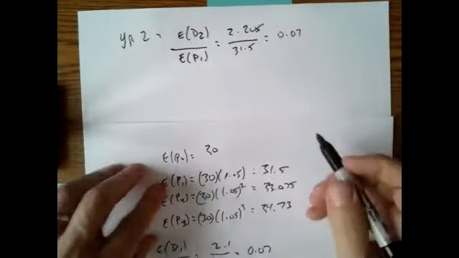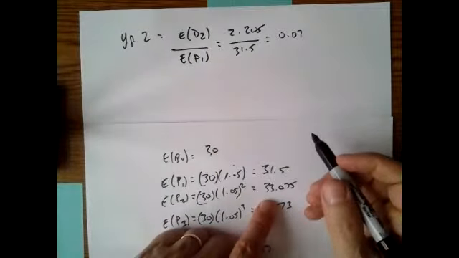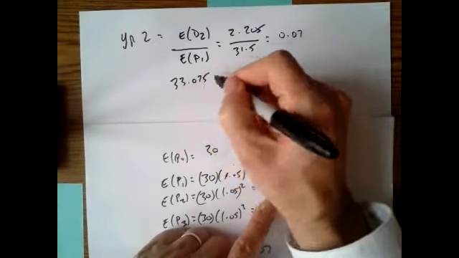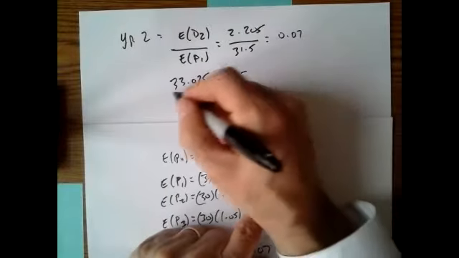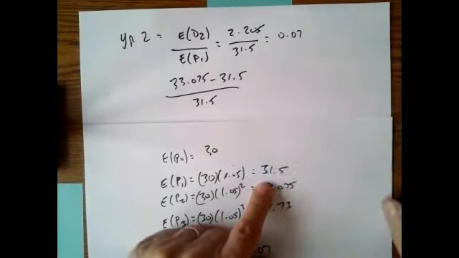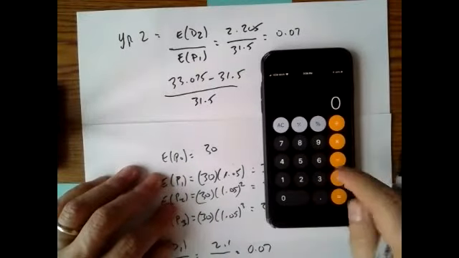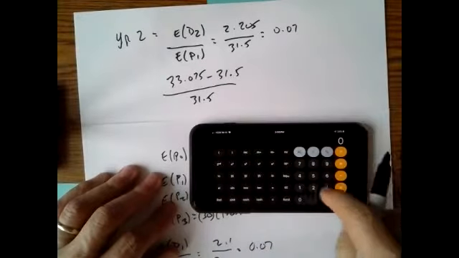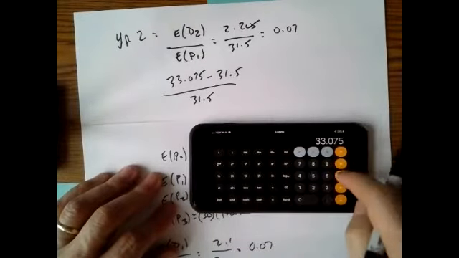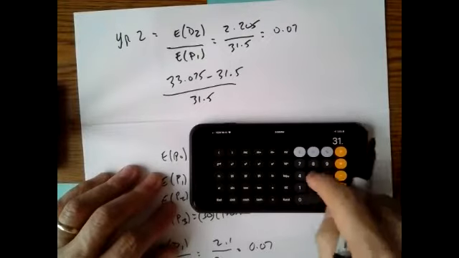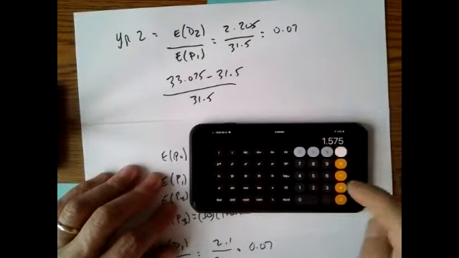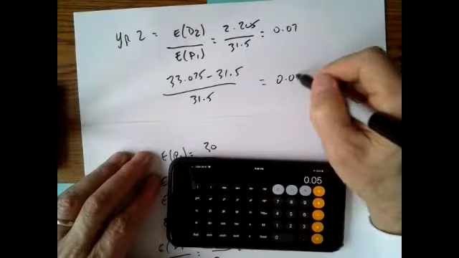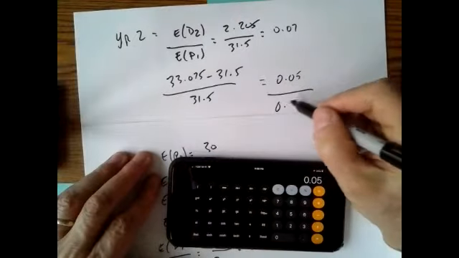So we're going to do P2, which is 33.075, minus 31.5, divided by 31.5. So we get, there we go, 33.075 minus 31.5 divided by 31.5 gives me, there it is, 0.05. Add these two together, 0.12.